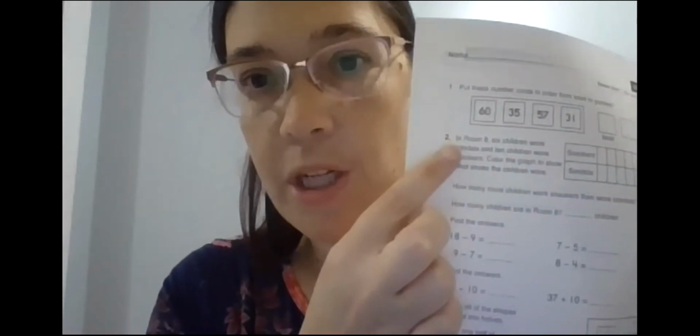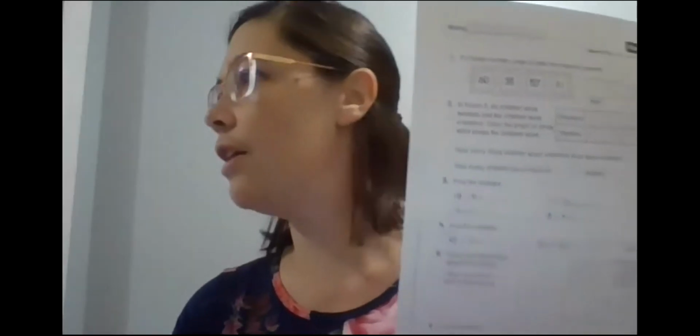Number 2, in room 8, 6 children wore sandals and 10 children wore sneakers. Color the graph to show what shoes the children wore. So 6 sandals, 10 were sneakers. Sneakers are tennis shoes. So here it says sneakers and sandals. So color the graph to show.